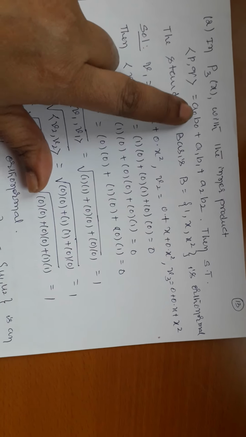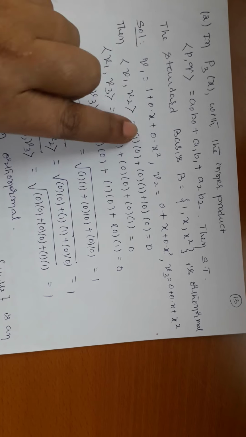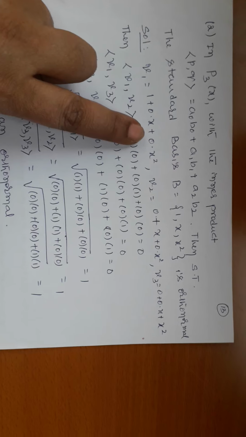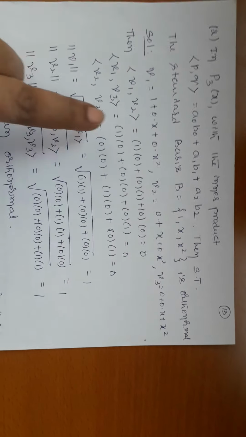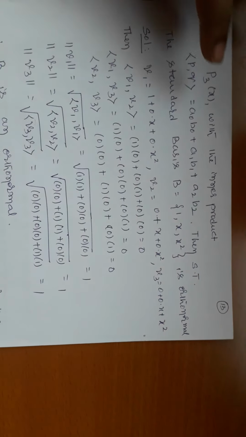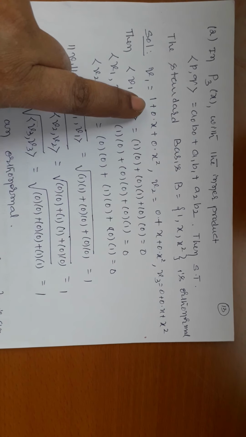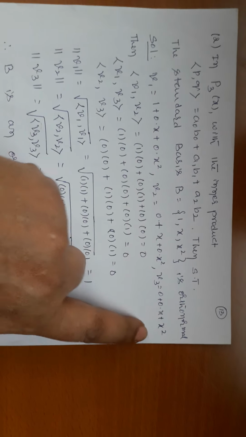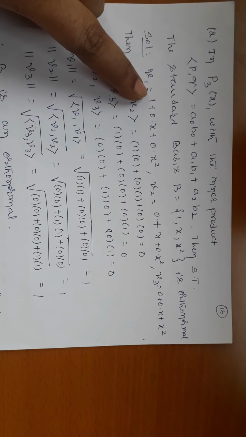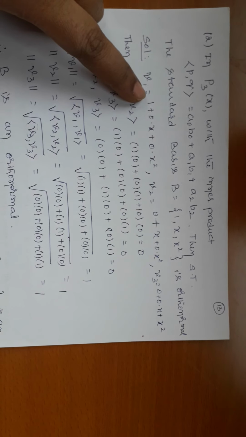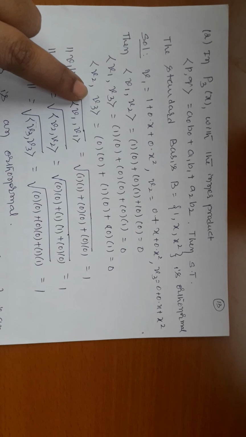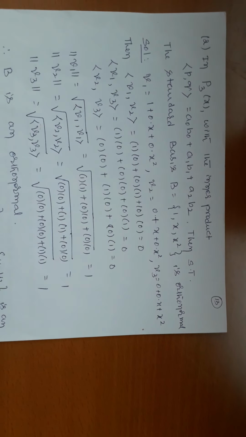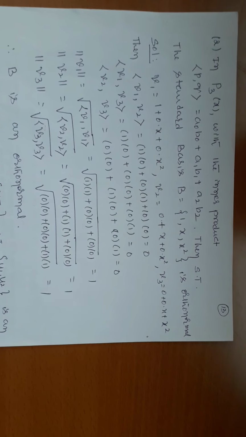If they gave the inner product as a0 b0 plus a1 b1 plus a2 b2, it means 1 into 0 plus 0 into 1 plus 0 into 0. Use this. And then for v1, v3, these are a0, a1, a2 and this is nothing but b0, b1, b2. Then 1 into 0 plus 0 into 0 plus 0 into 1. Similarly, to find v2, v3: 0 into 0 plus 1 into, take the coefficient of the constant multiplied with the coefficient of x, and multiplied with the coefficient of x square, that's all.